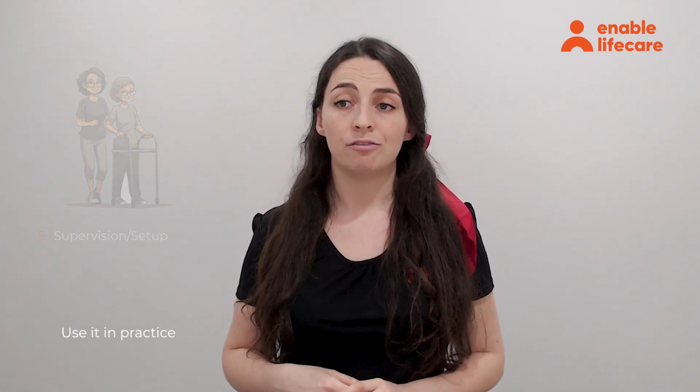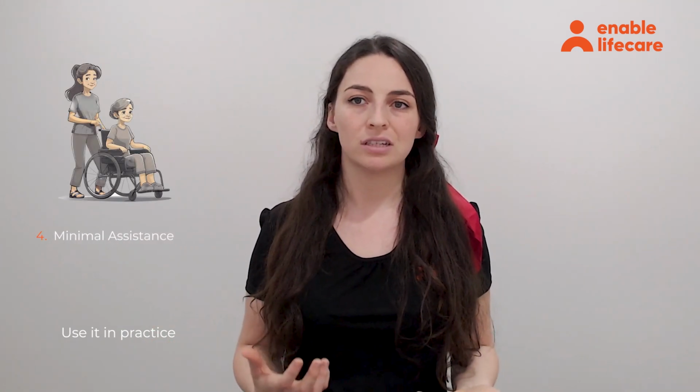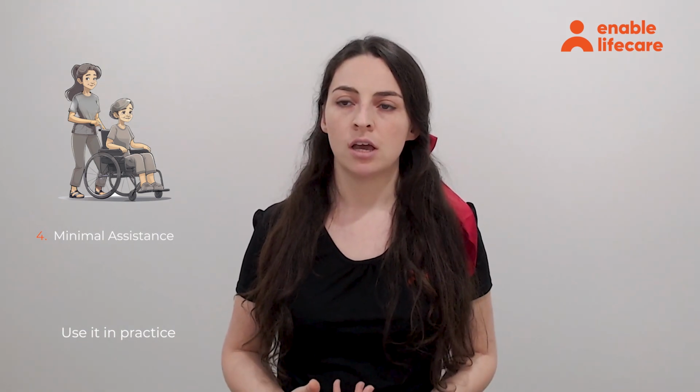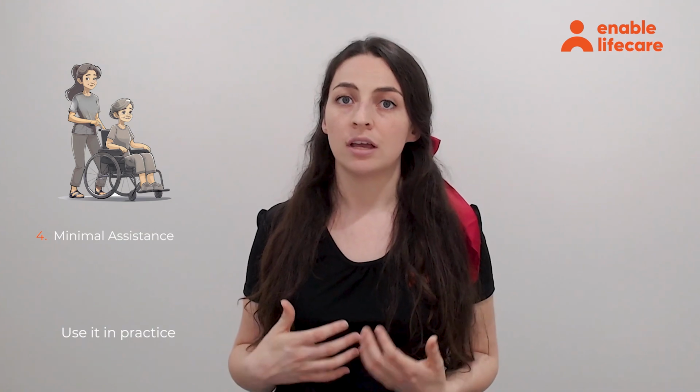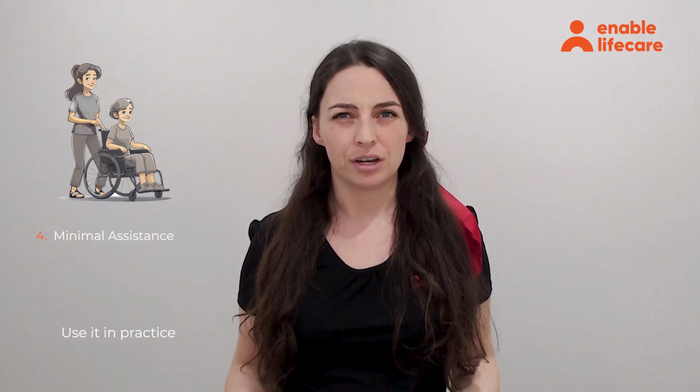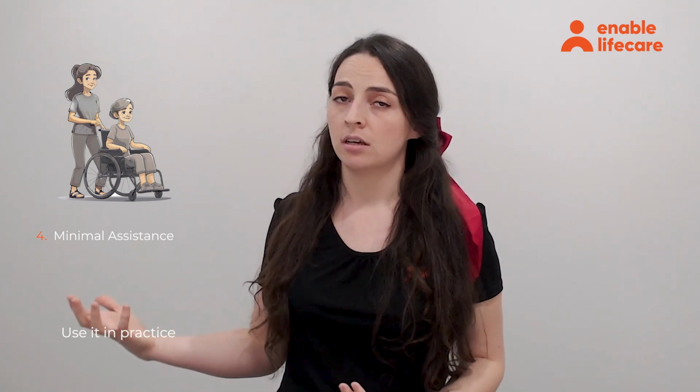Now we get to our FIM score 4, which is minimal assistance. And this is where we actually do have physical contact involved. And this is where the client is doing 75% of the effort or more. The client is still doing majority of it. And that's why it's minimal assistance. My carer is doing 25% or less assistance.